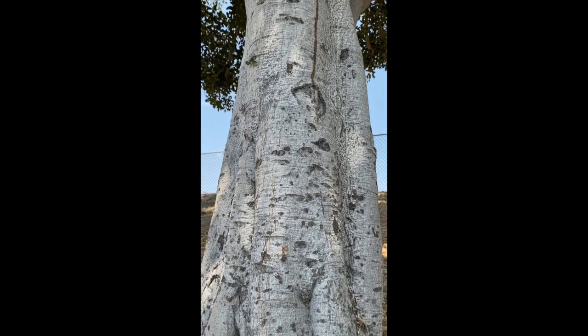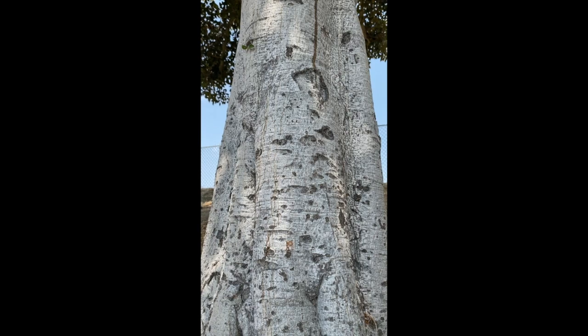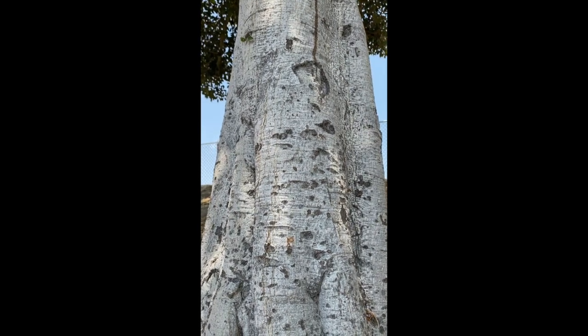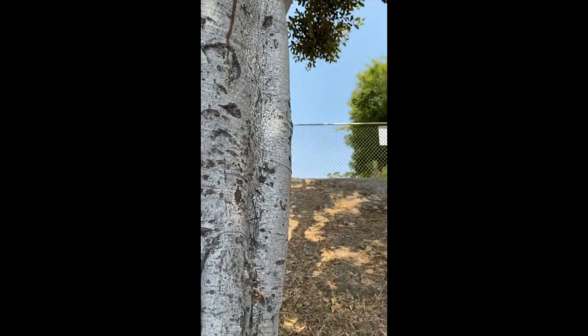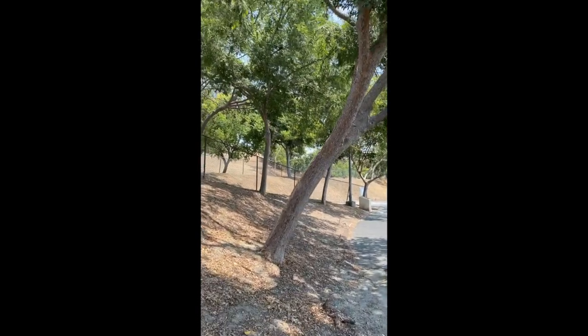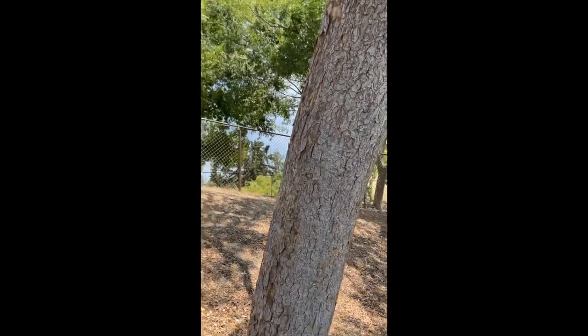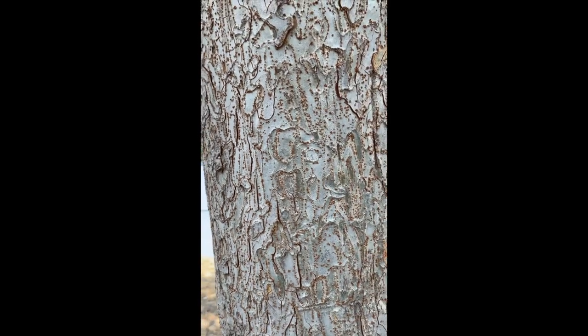The outside of the trunk of the tree is called bark. Look at this bark and compare it to the bark of this tree. Do you see a difference?